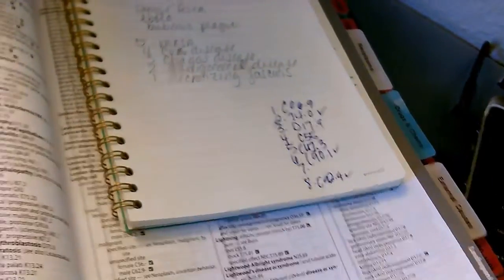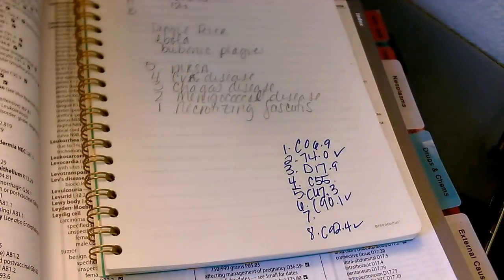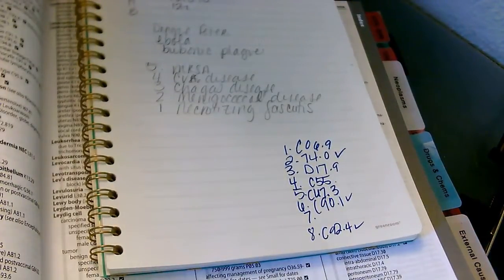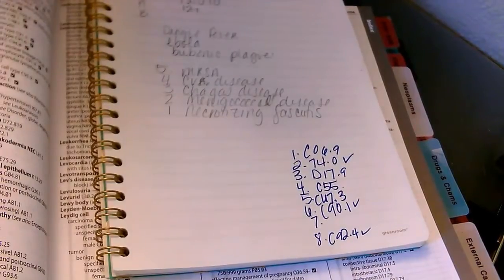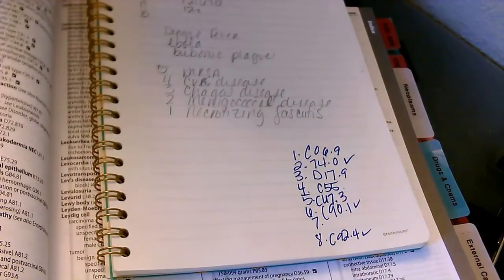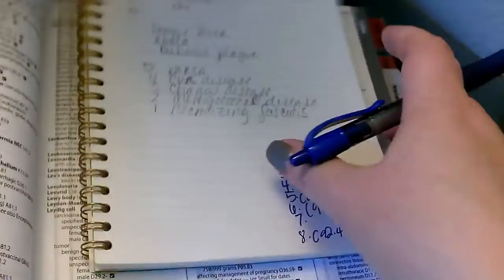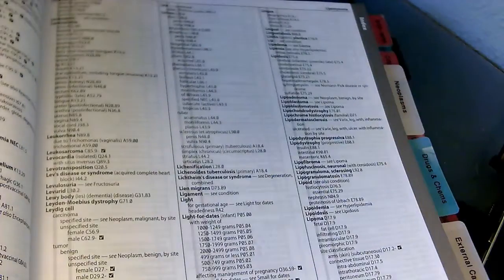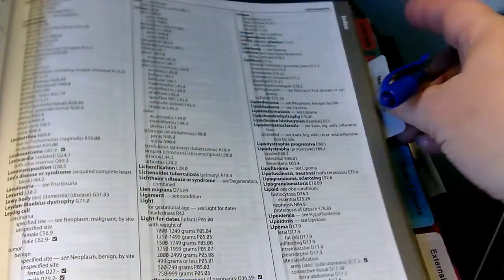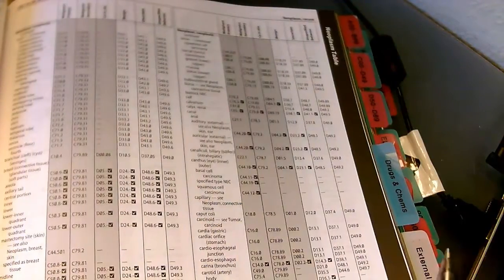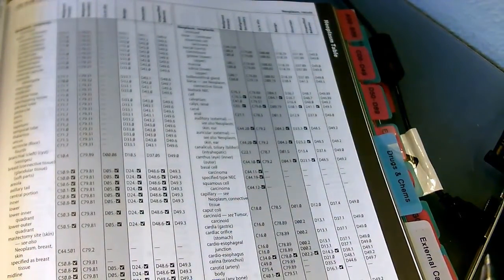Okay, let's go back to 7. 7 is B-cell lymphoma. That one I would look up in the index. Let me try to find one where, okay, so let's look at number 9. 9 and 10, we'll look those up in the index so I can show you how to look those up in the index. We'll skip 7 for now. So neoplasm, so number 9, skin. So you're going to reference skin in the neoplasm table.